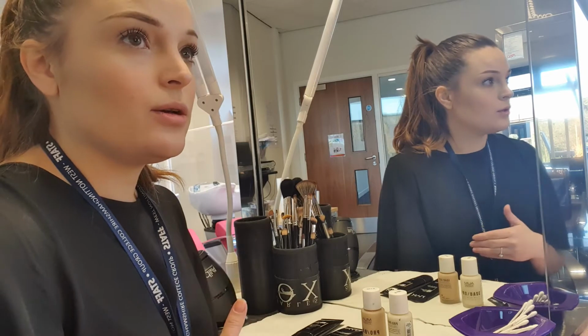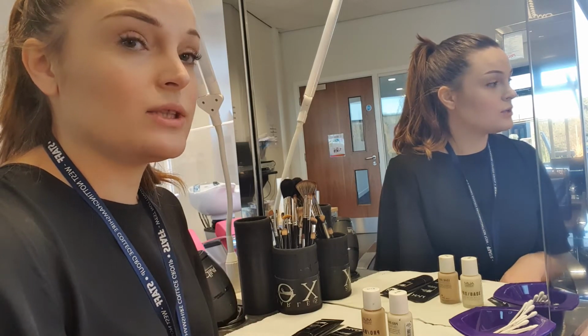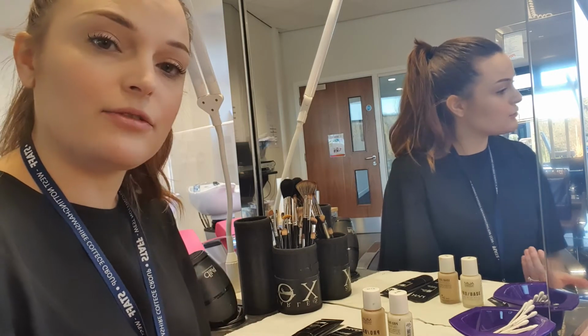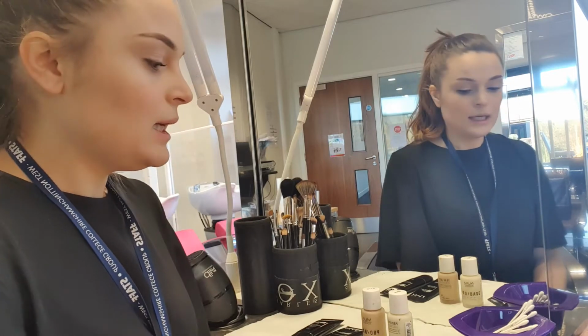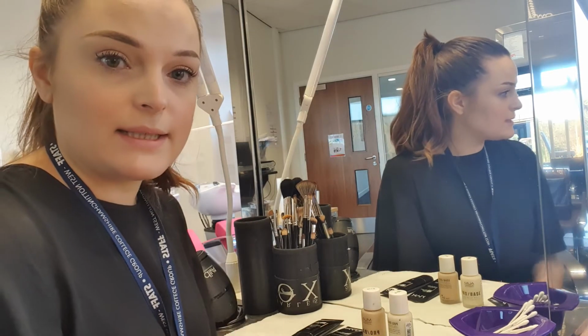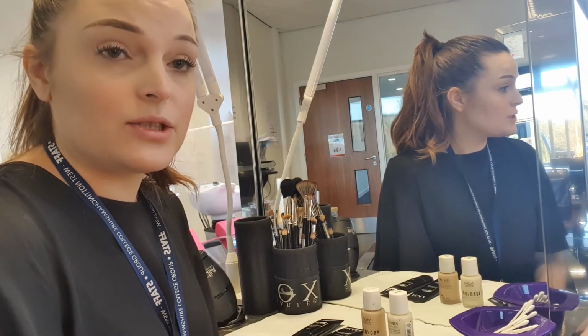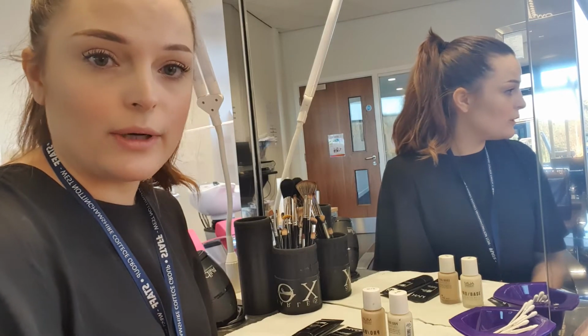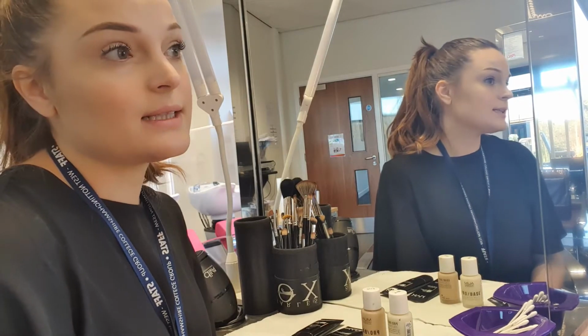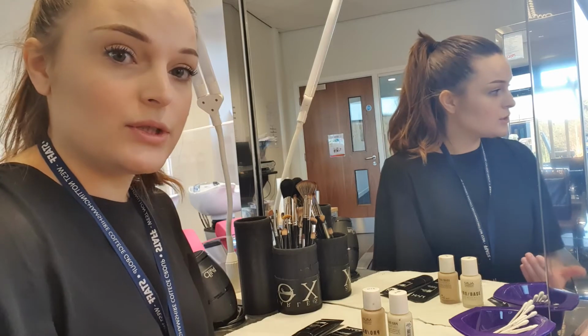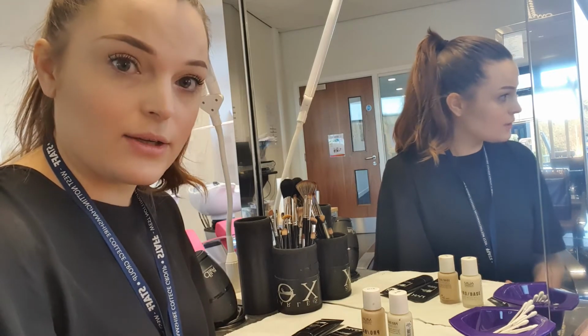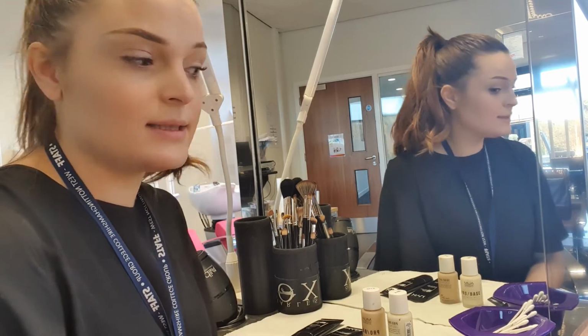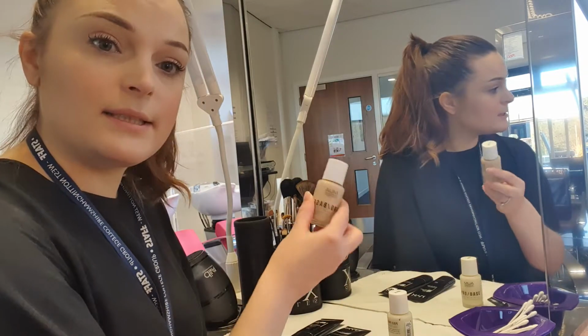Now, when you talk about your skin type, this affects the different foundation that you would choose. There are some that have more water-based bases to them, or there are ones that have more oily bases to them. So things like your mousse, they're a bit more oily, so they're a bit more for maturer skins. Or you have your liquids.